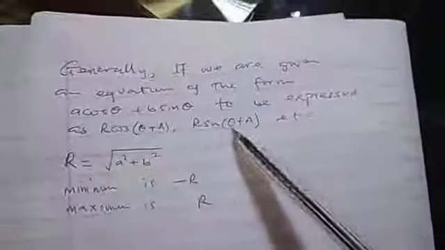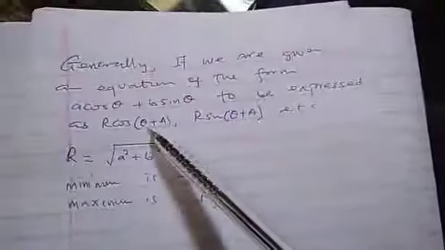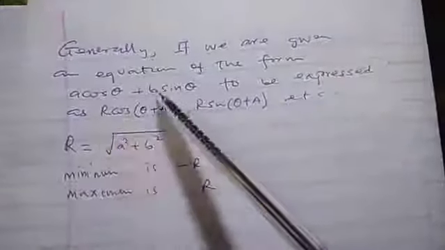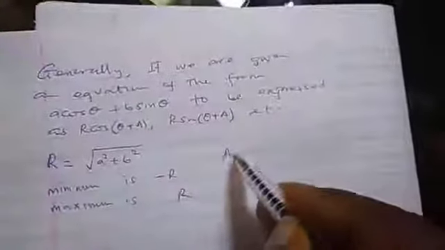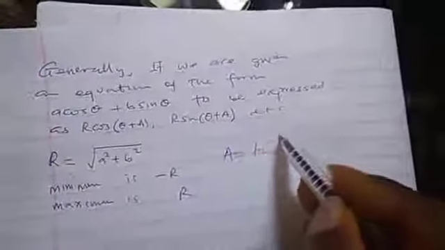And generally, if you are given an equation of this form, a cos theta plus b sin theta, to be expressed in terms of r sine theta minus a, or if they are negative, r will always be the square root of a square plus b square, that is the square root of the sum of the squares of their coefficients. The minimum will now be minus r, and the maximum will now be r. So our a sometimes can be arc tan, while sometimes it can be arc cot, depending on what we are given.